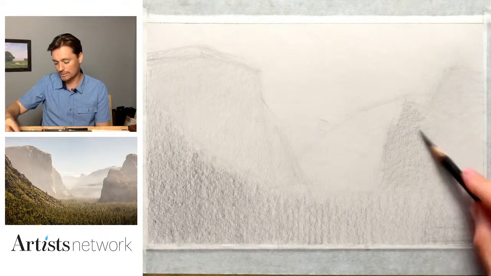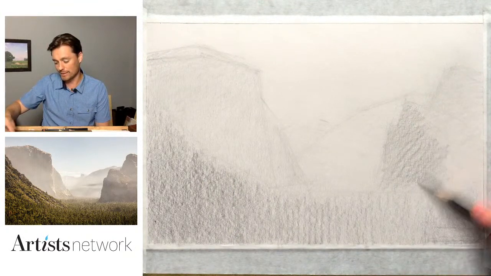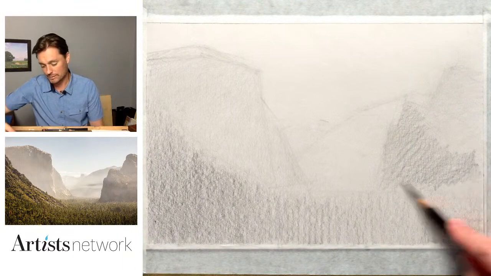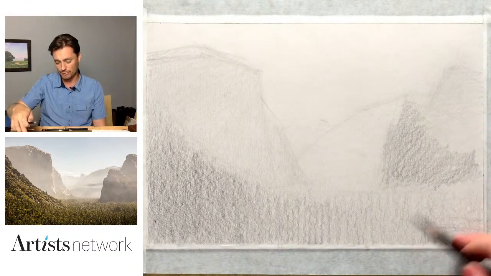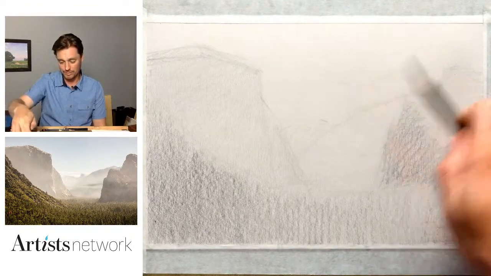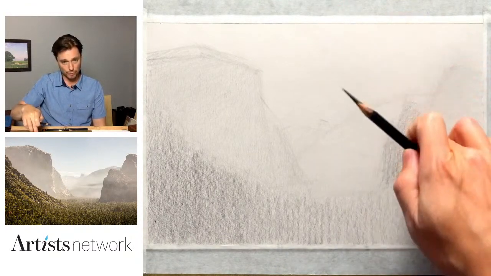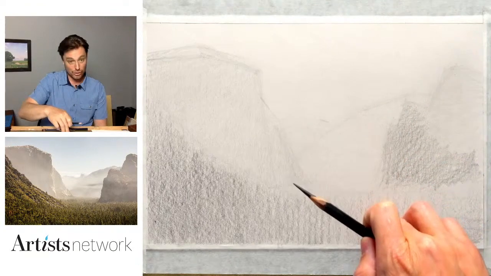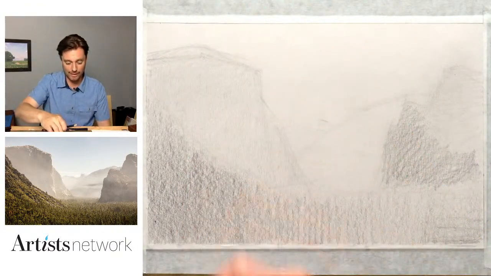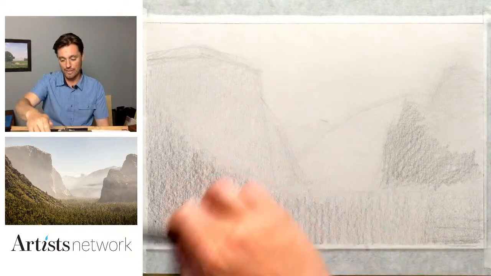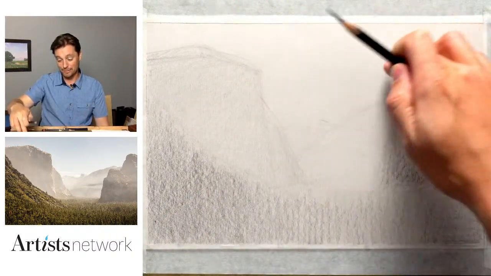Then what that does in terms of the basic value structure is it creates a sequence of values where this is light to dark, this gets a little bit lighter, to darker, to lighter, right? We're looking at the value relationships: this is lighter than this, this is darker than that, this is lighter than that, this is darker than that.